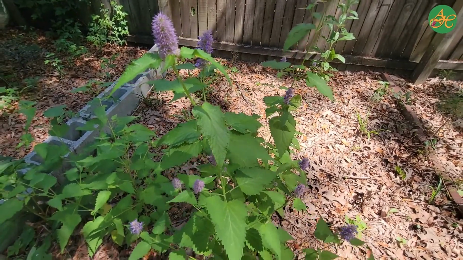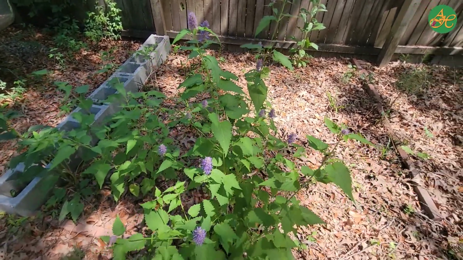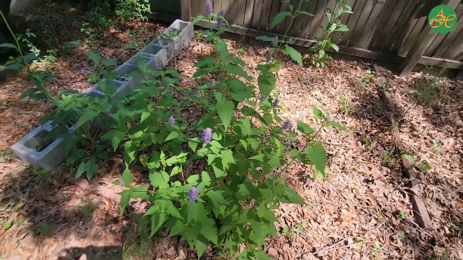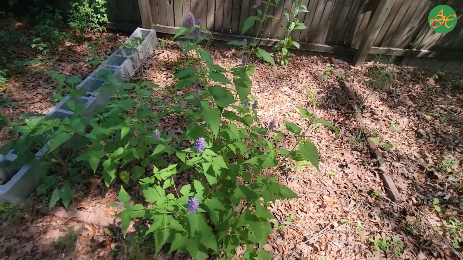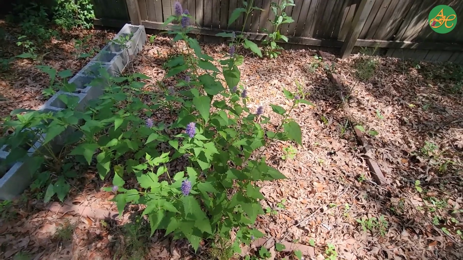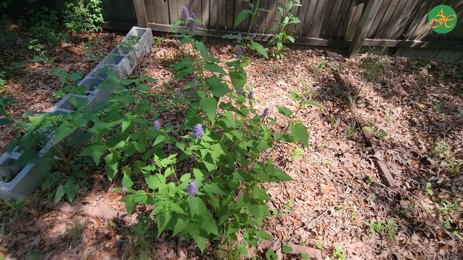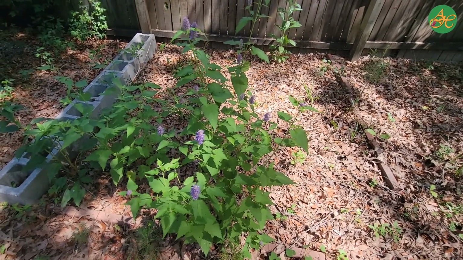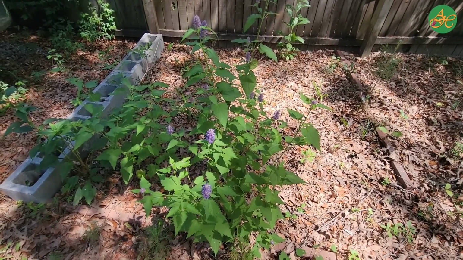Now we'll zoom out so that you can see the whole plant again. And now we're going to take a moment and draw Anise Hyssop from memory. Draw this plant in your mind or on paper from the ground up, including every detail you can remember.